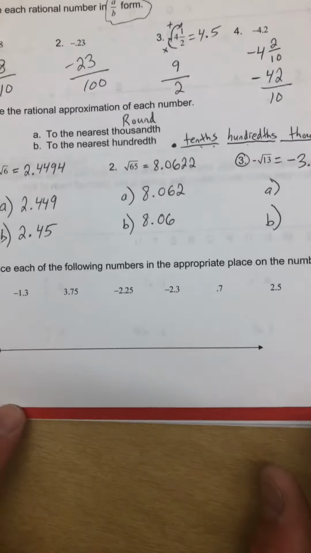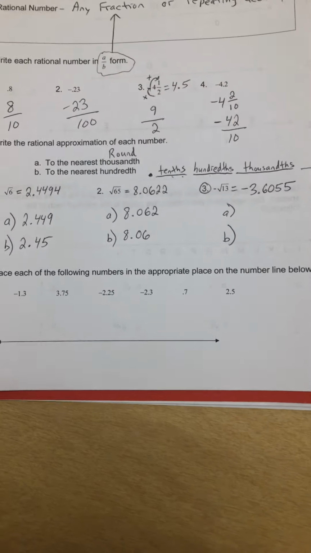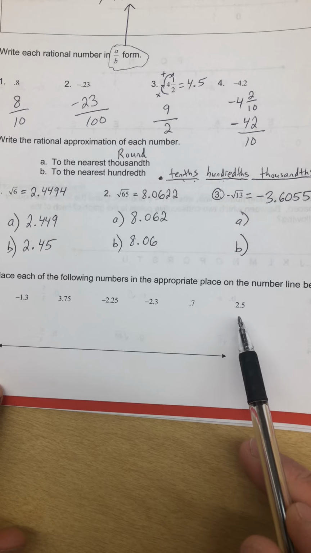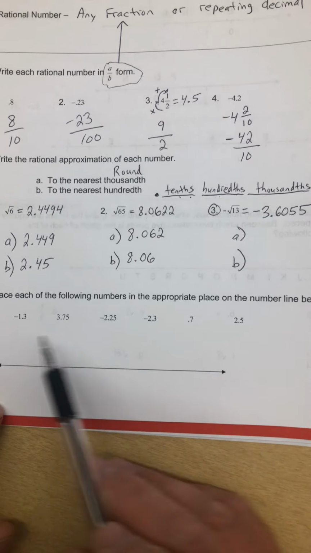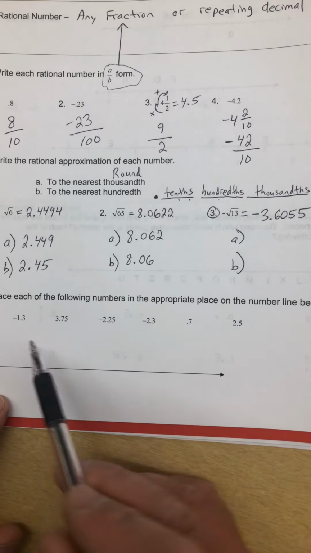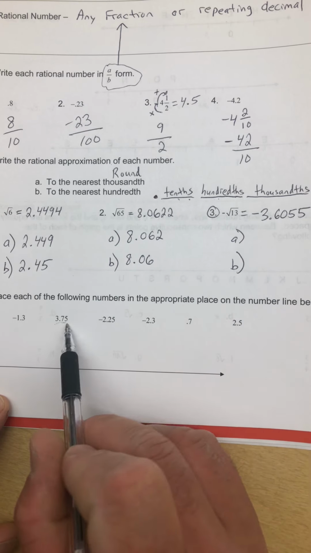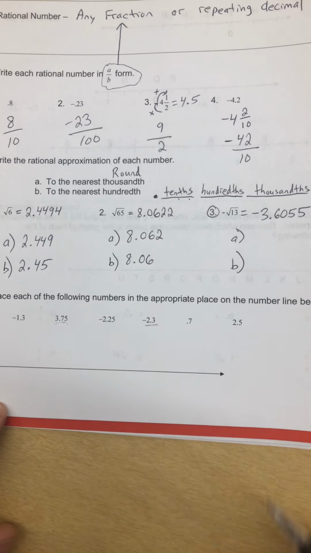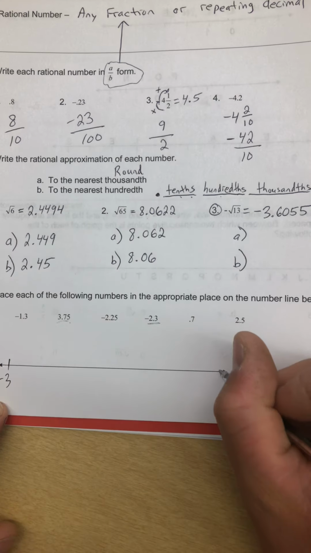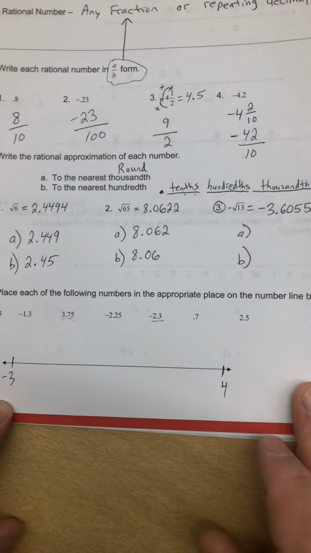At the bottom of the page, here's one so you can see all this. We're trying to place all of these numbers in order, essentially, on a number line. So we got kind of a random set of numbers here, some decimals. The biggest one is 3.75, looks like. The smallest one, maybe negative 2.3. So I gotta get my number line to go from like negative 3, maybe up to 4, to get all these in here.